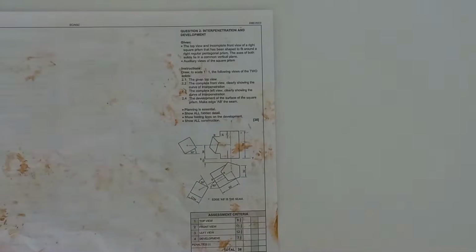Hey Matrix, today we're going to be doing interpenetration and development. This is question 2 of the June 2023 past paper. So let's just go through it quickly and then I'll draw it with you guys. You should have the past paper in front of you, so I'm going to assume that at all times.